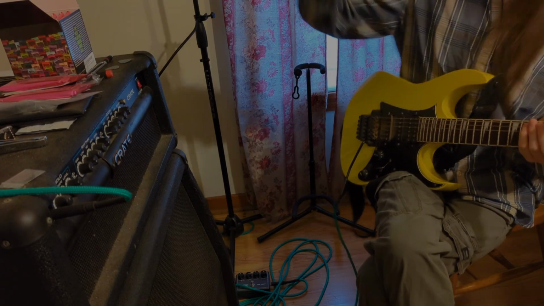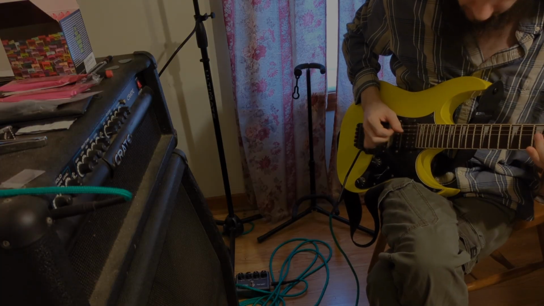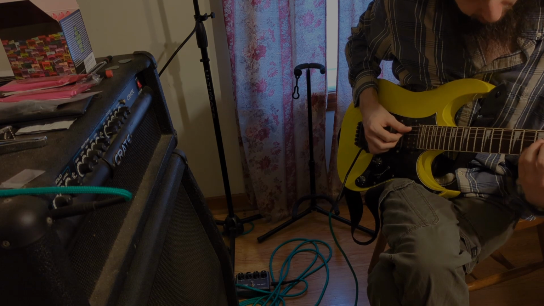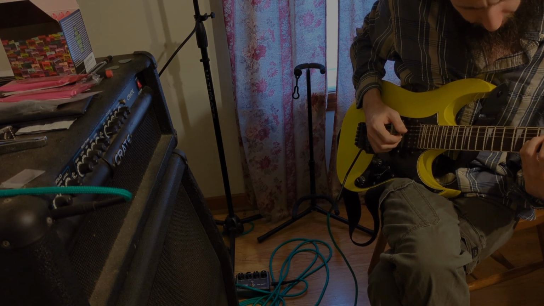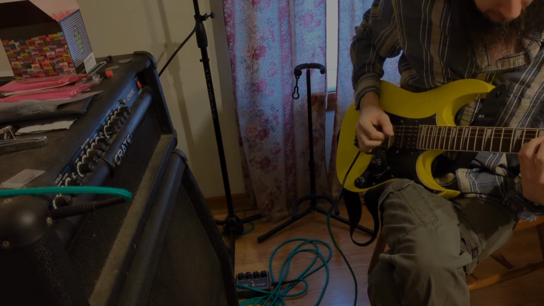Sus chords kind of want to resolve. You have a sus4, it wants to go down. You have a sus2, it wants to go up. So it's a good sus2 shape. I guess that'd be sus2, wouldn't it? Root, fifth, octave, two, yeah.